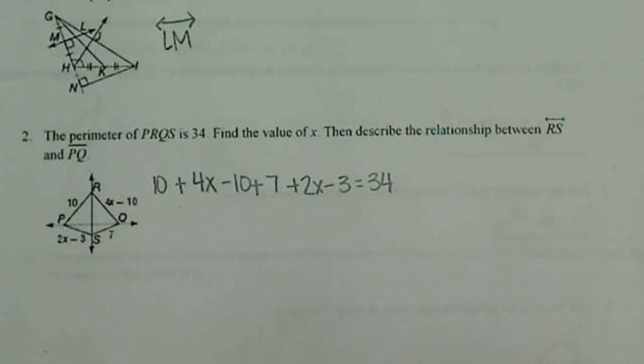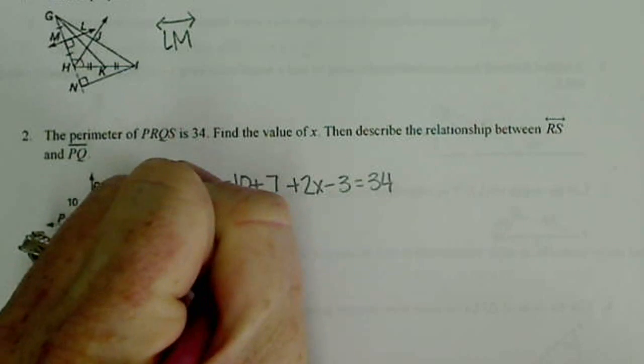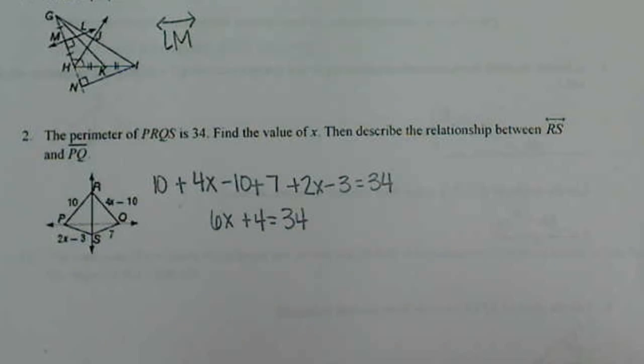And let's go ahead and simplify that left side. Let's combine our x's and combine our numbers. Okay, now we've got a simple two-step equation and we can solve for x.